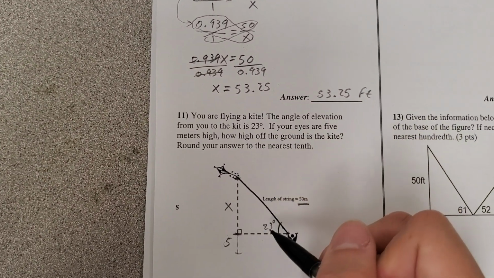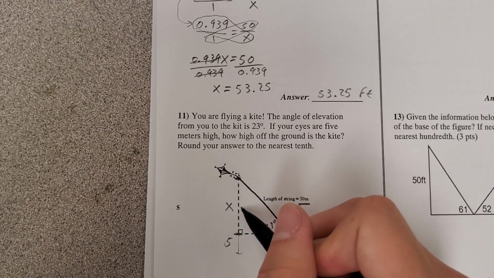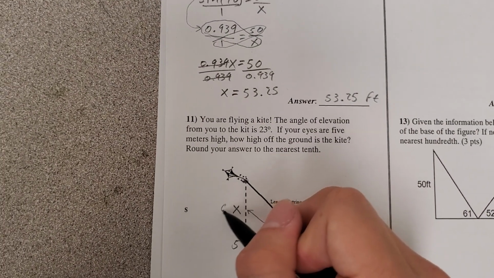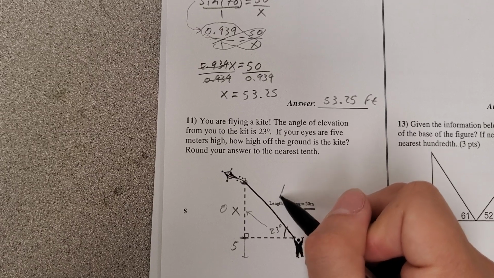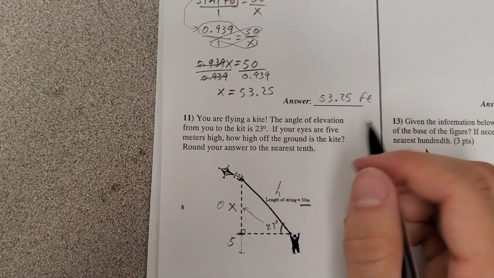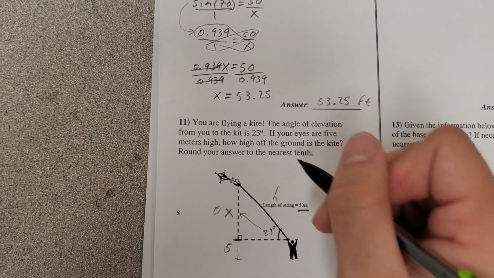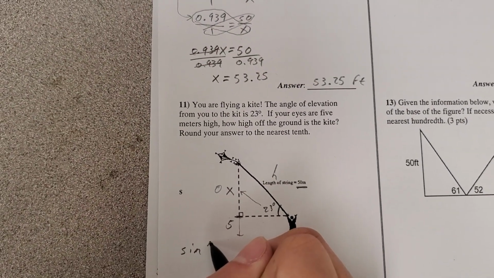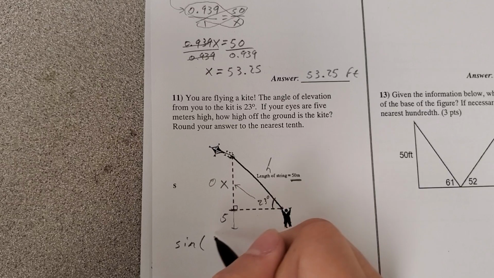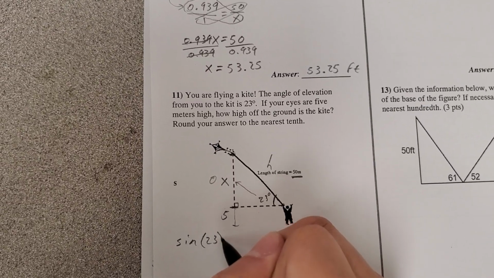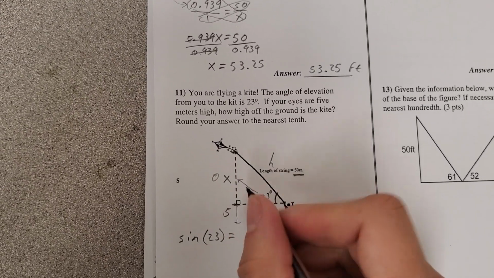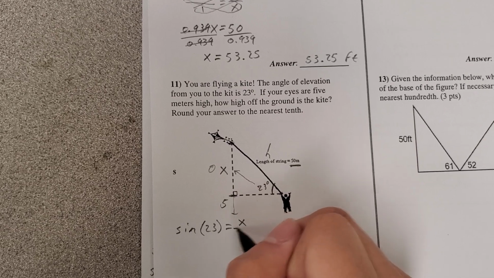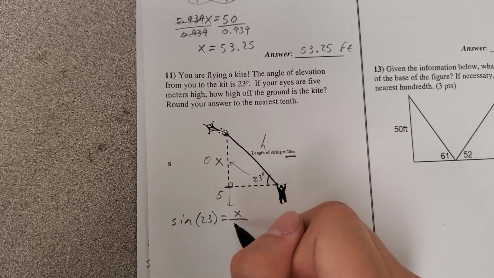Well, let's see. This is the given angle, 23. X is my opposite, and this is my hypotenuse. So again, I'm going to use sine, opposite over hypotenuse. So I get the sine of 23 degrees is equal to opposite, x, over hypotenuse, 50.